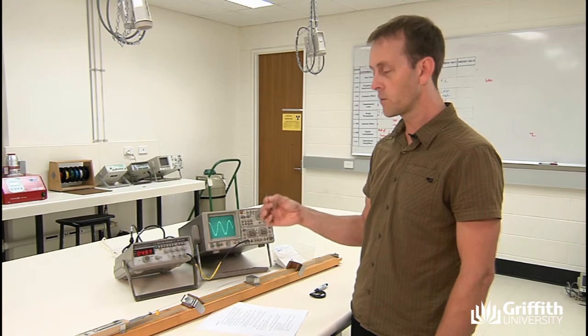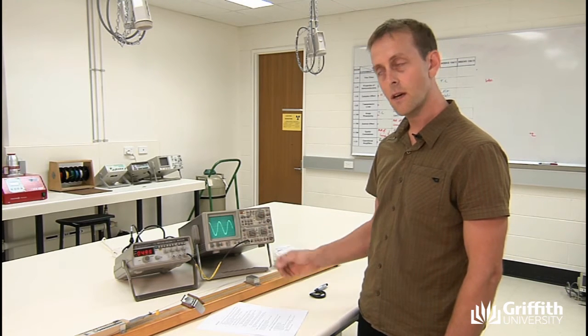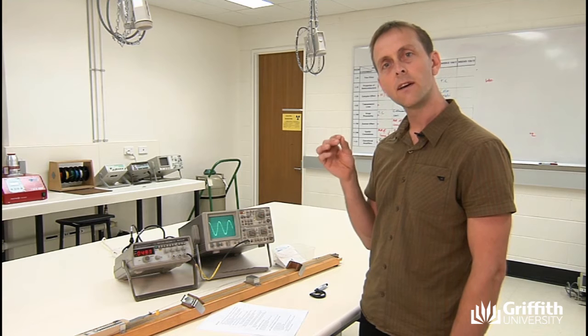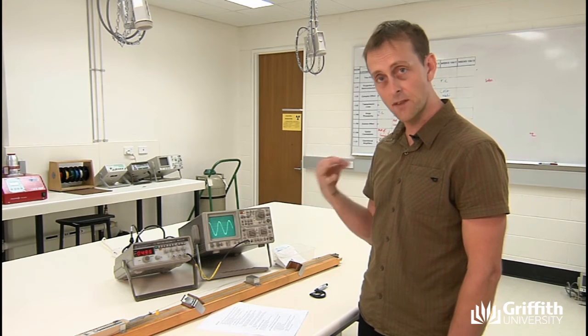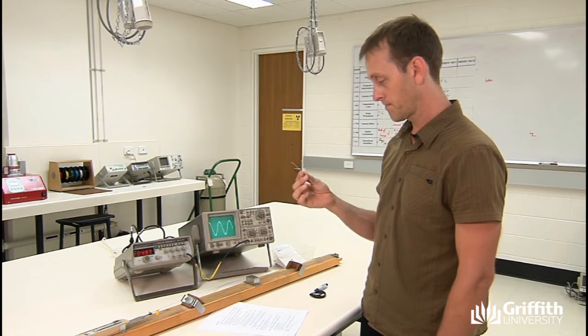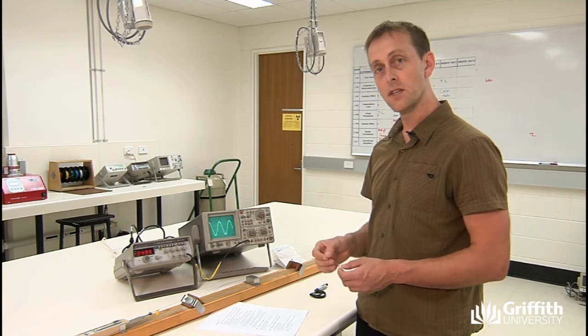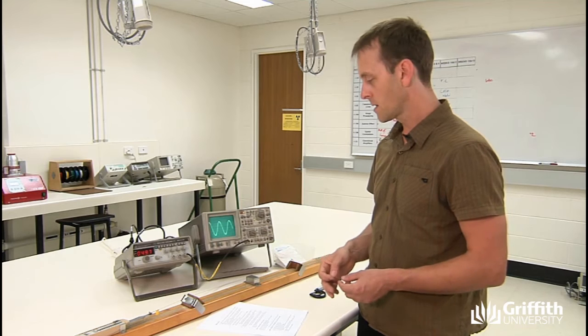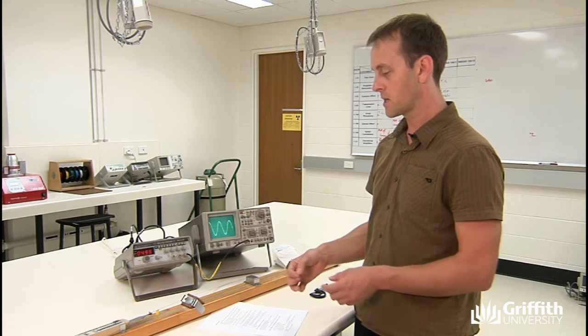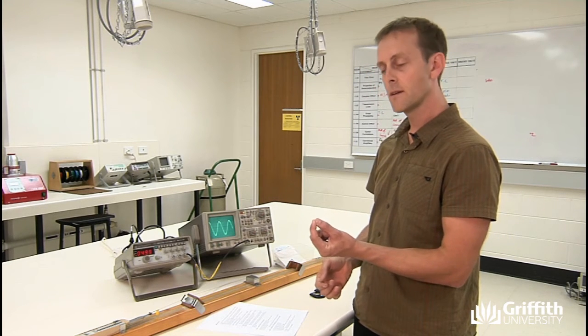So the way to do that is you're going to take this piece of string, which we assume is the same as these guys, and take it to the scale and take 5 measurements of its mass and get the uncertainty of the mass. So once you know the mass of it, remember the density is just the mass divided by the volume. So we need the volume of the string. So we assume it's a cylinder. We use the micrometer to get its diameter.